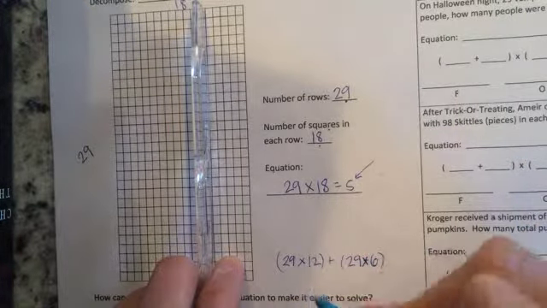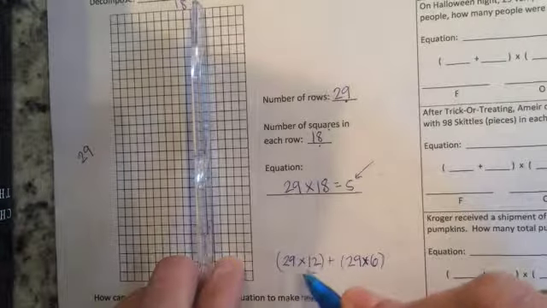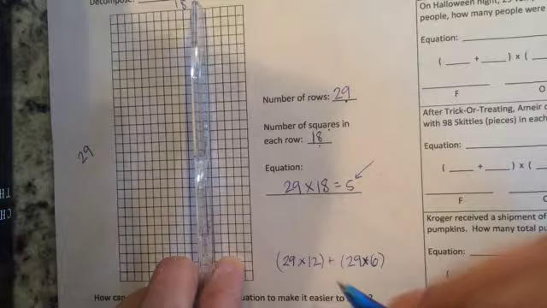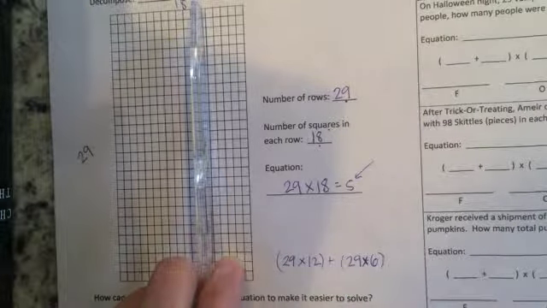And I wrote it like this because I would probably have to multiply these two things together. And then I'd multiply these two things together. And then in order to figure out how much it was all together, I'd have to add. So that's why I wrote it down like that.